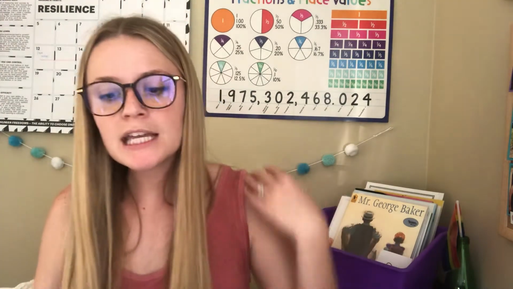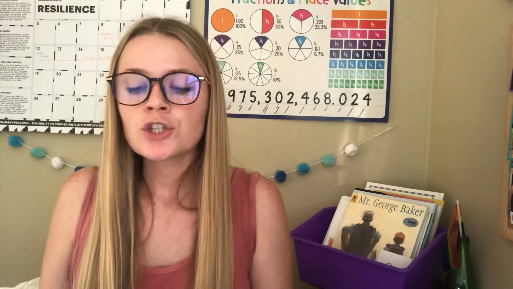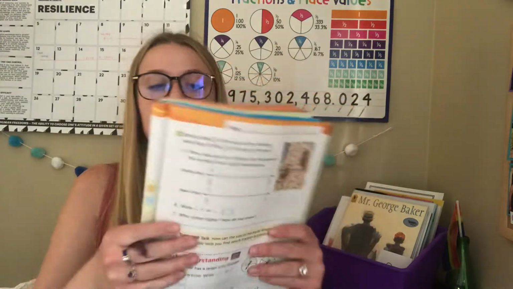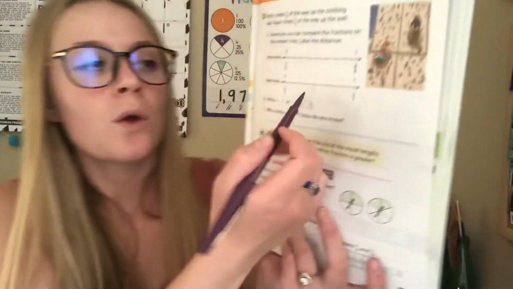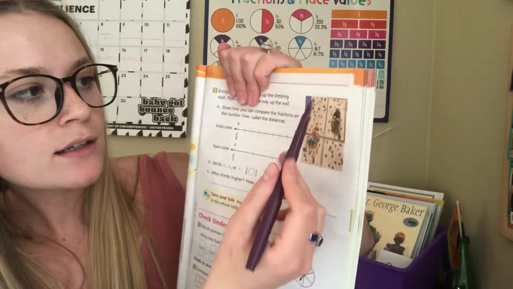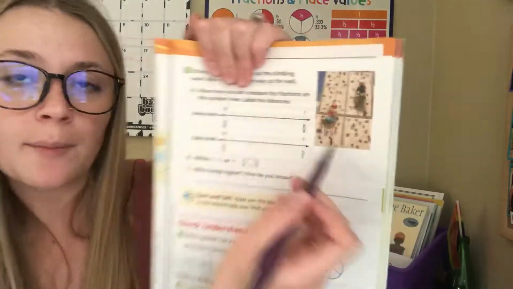Not too shabby. Number 3 says, Emily climbs 2/8 of the way up the climbing wall. Ryan climbs 2/3 of the way up the wall. Show how you can compare the fractions on the number lines. Label the distances. So here it's very important. We have the length of the climbing wall listed on our number line.